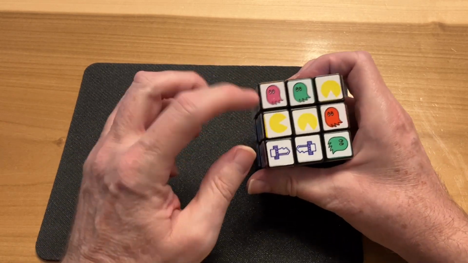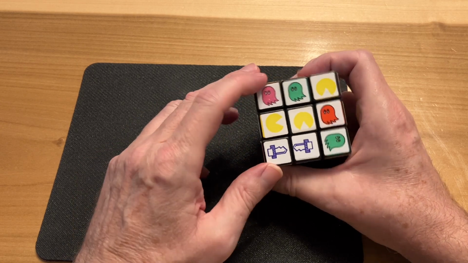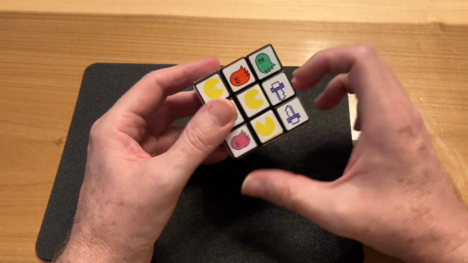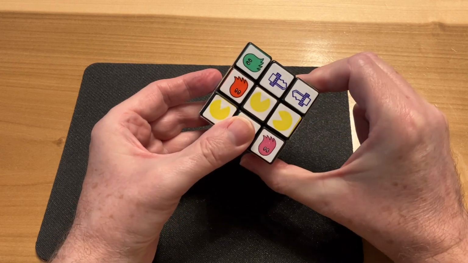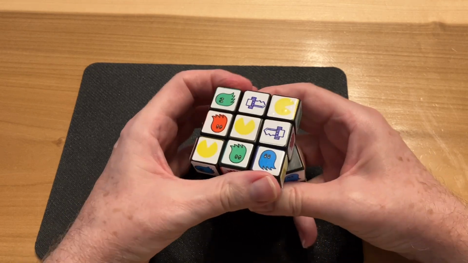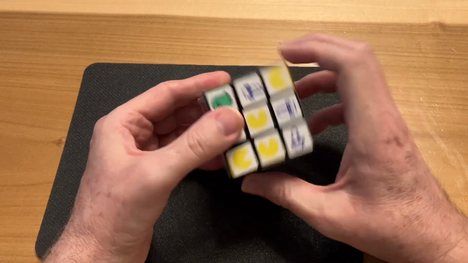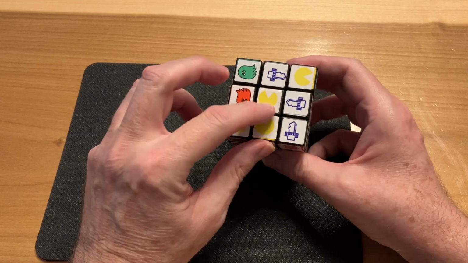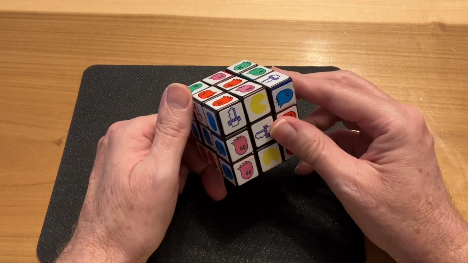Check to see if the center is oriented correctly in relation to the edge. In this case, it is not. So what we're going to do is take this out of the first layer, get it out of the way, turn the center on this layer so it matches up with the edge you just took out, and put the edge back. As you can see, the center is now correctly oriented in relation to the edge. Now we can place the rest of the edges.